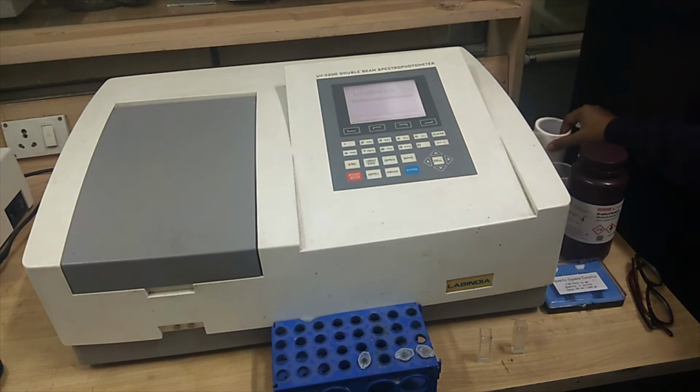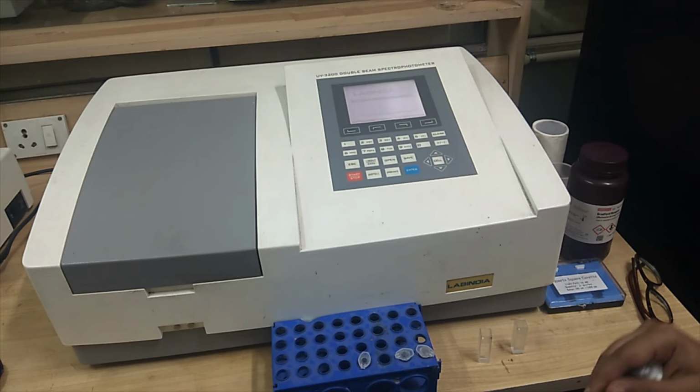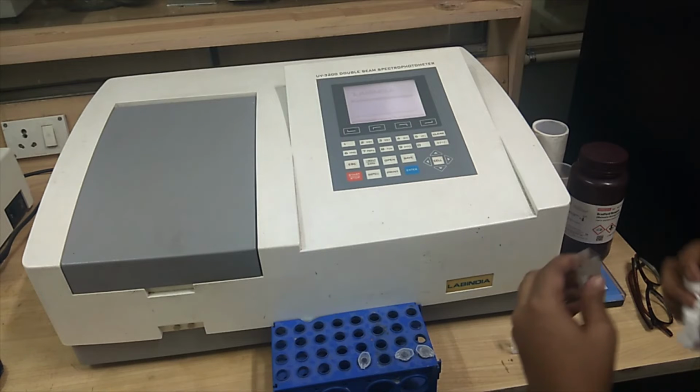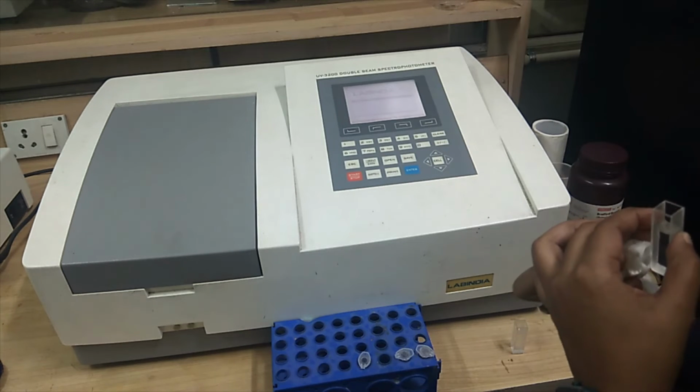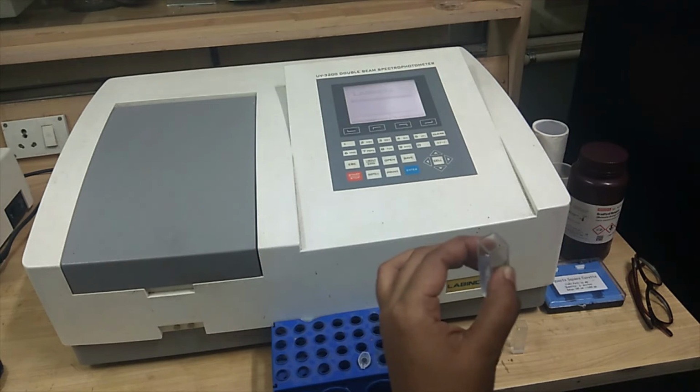We will start the experiment by doing a blank calibration. It is always advisable to use as blank the material in which your protein or sample is dissolved. Basically, it is always advisable to use the solvent of your sample as the blank. So here, since we have dissolved our protein in distilled water, we have kept our blank as distilled water.